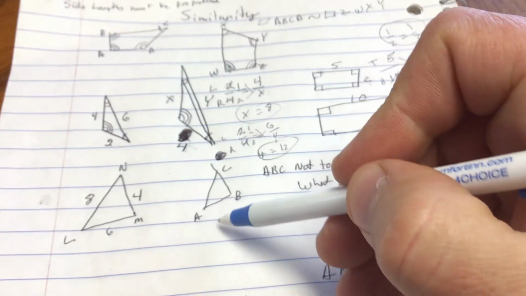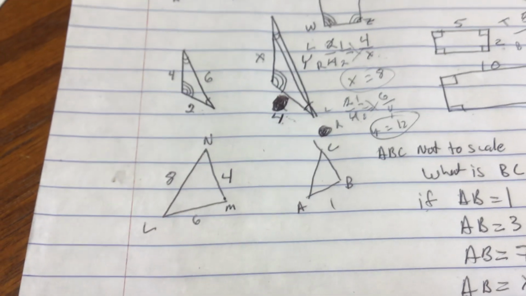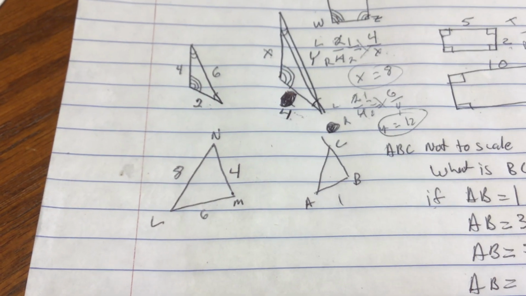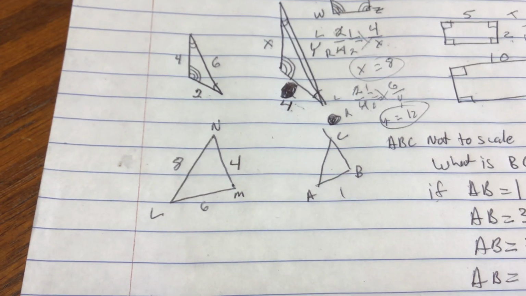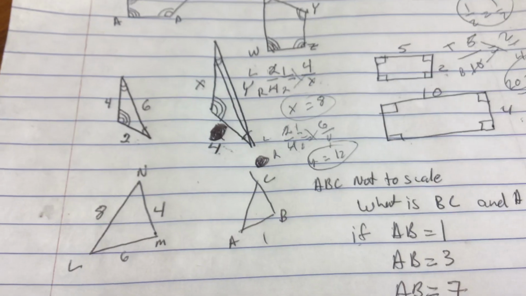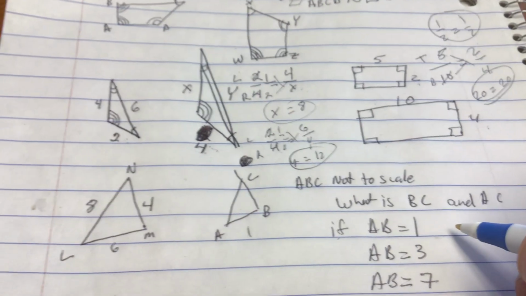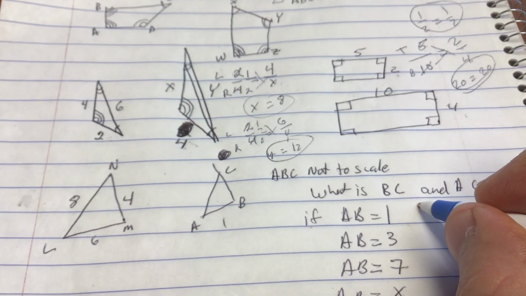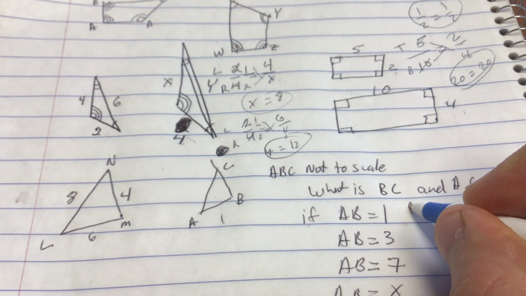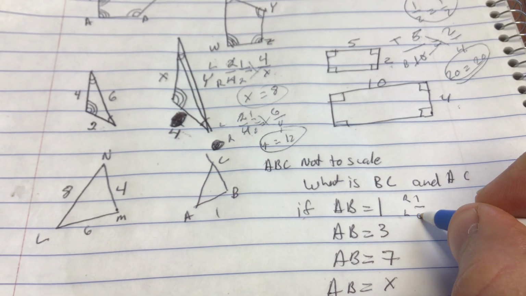Well, now it's going to tell me AB is 1. So I want to think about this. If I put in a 1 there, it says ABC is similar to LMN. So ABC is similar to LMN. All right, so if the A is 1, what ratio would I set up to solve for BC and AC here? So I would say, again, just looking at this, I can start either left to right or right to left. I'm going to start with a smaller one on top. So I'm going to say the one on the right is 1 over the one on the left is 6.